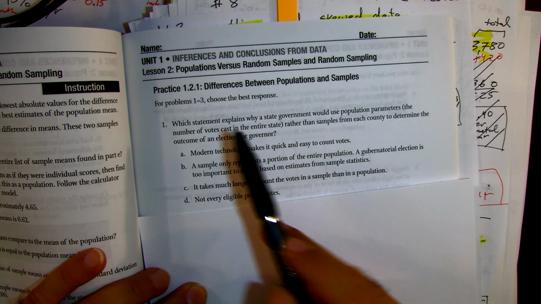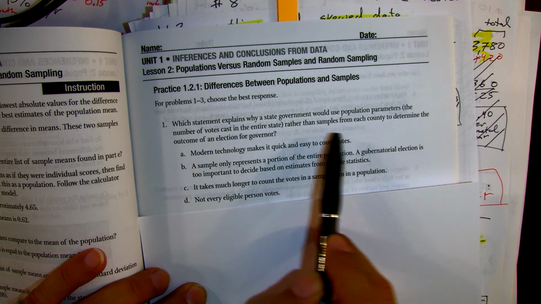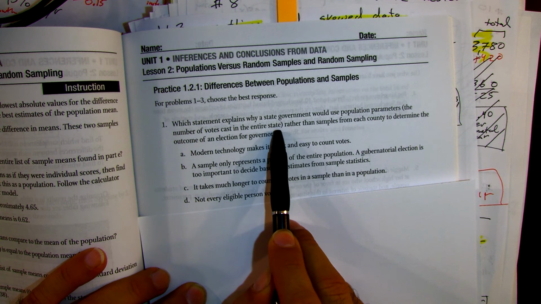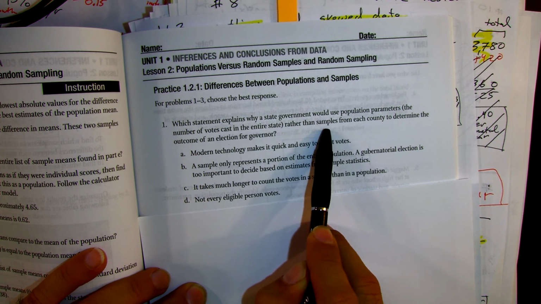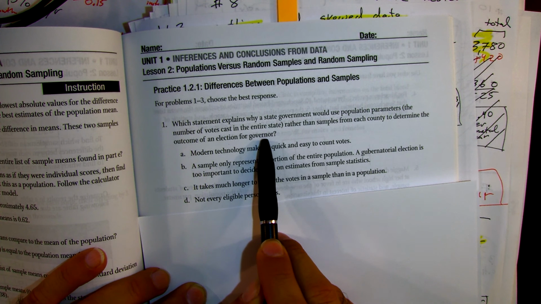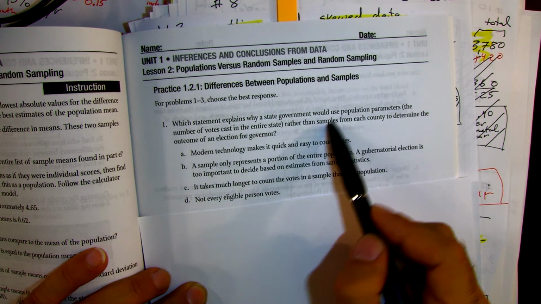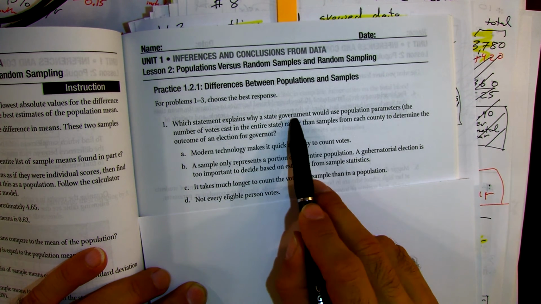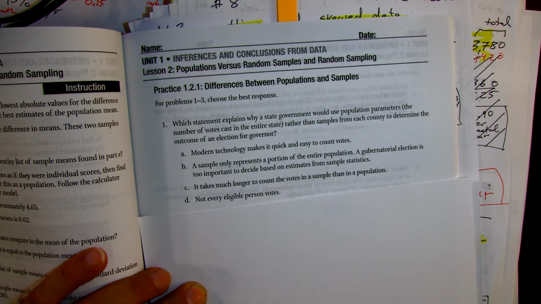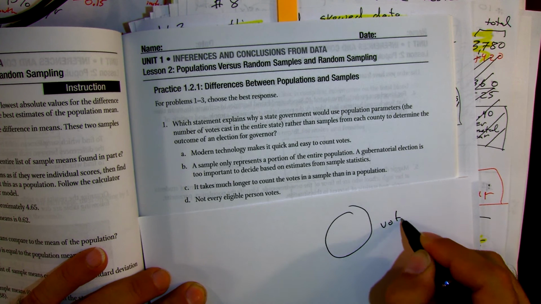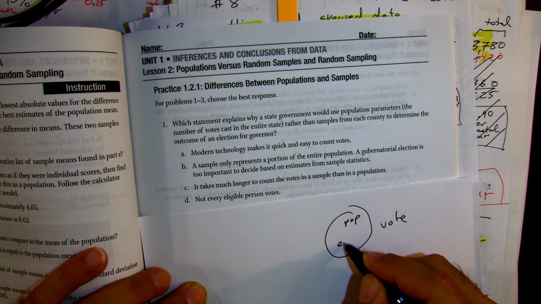Okay. So which statement explains why a state government would use population parameters, the number of votes cast in the entire state, rather than samples from each county to determine the outcome of election for governor? Okay. Right. So what this is asking here, and it's worded a little strange, so I'll kind of reword it a little bit. Which statement explains why the state government uses the population, the larger population? And what this is saying is they're counting the votes from the population. They're counting the votes from everyone.